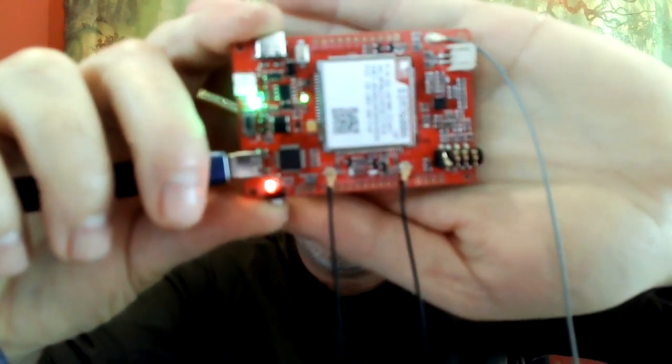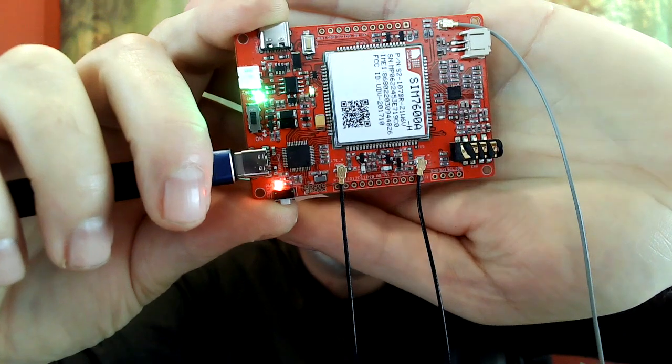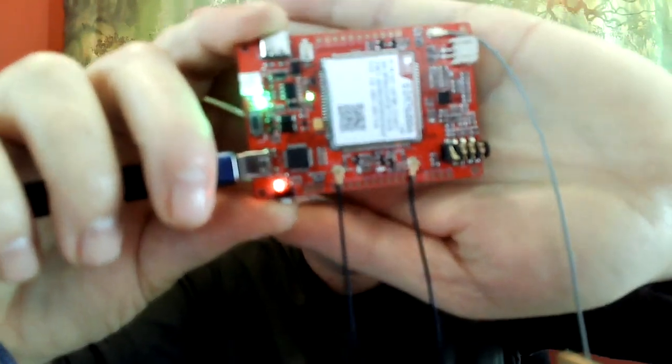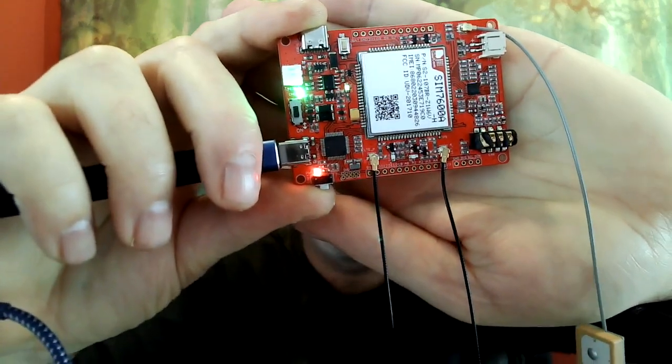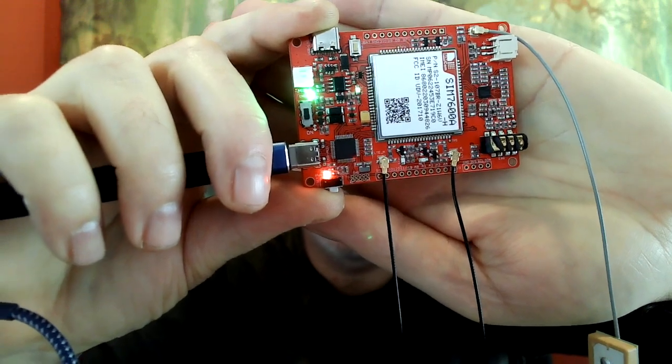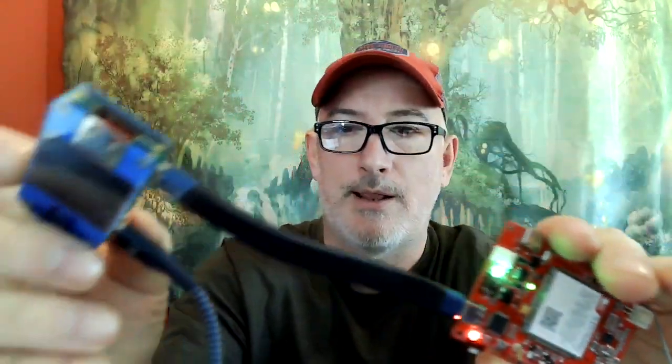Welcome back. In this video, we're going to take another look at our Maduino board that we covered the last time. Again, this board has the SIM7600 module, which means it has both GPS and LTE connectivity. And we're going to take a look at power consumption. Before we look at the code, let's look at the different power saving modes we have.